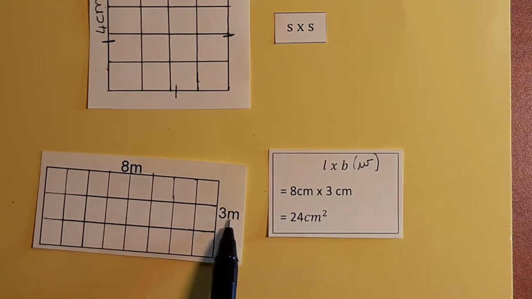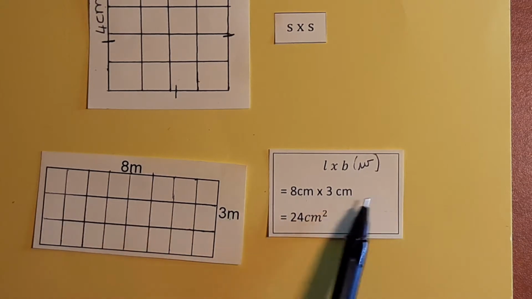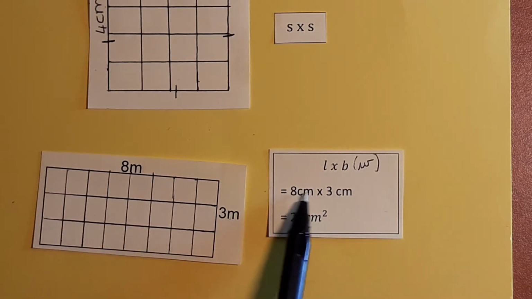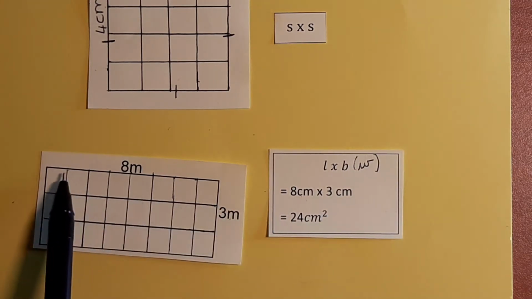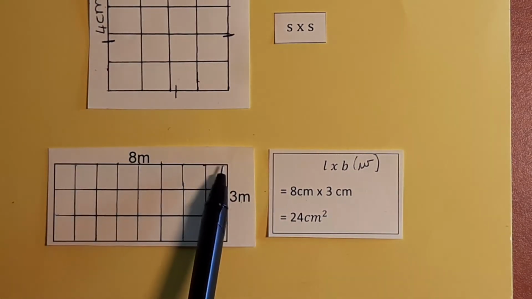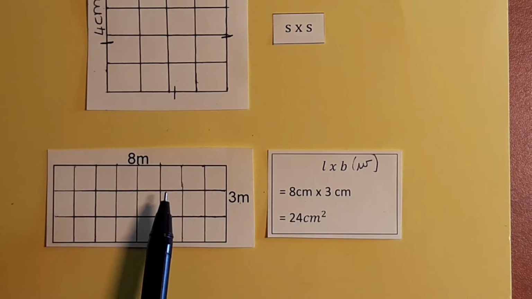I've changed these meters to centimeters. You can't do it, I just printed it that way. So it's 24 centimeters squared. So it means there will be 24 blocks there. If you tile the floor, you need 24 tiles for it.